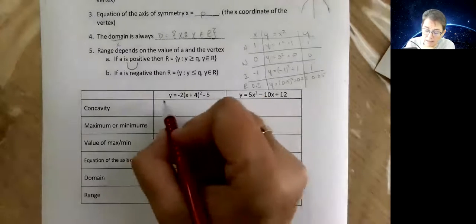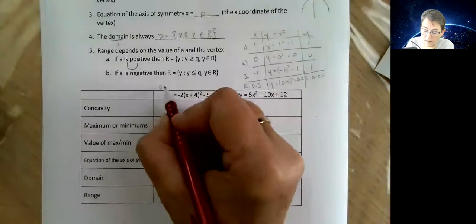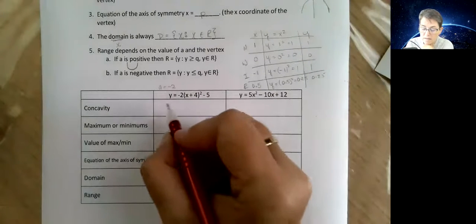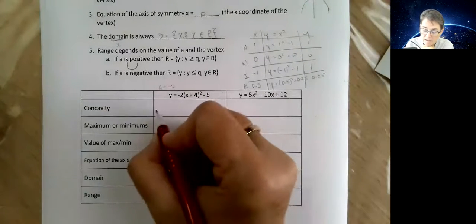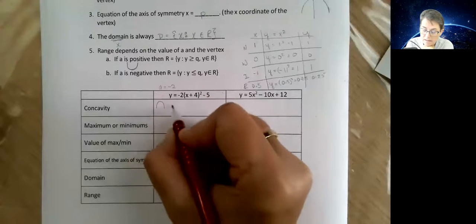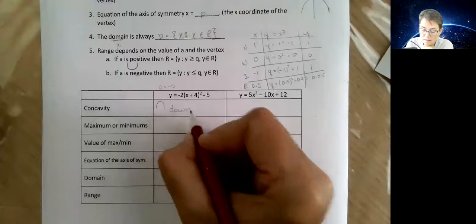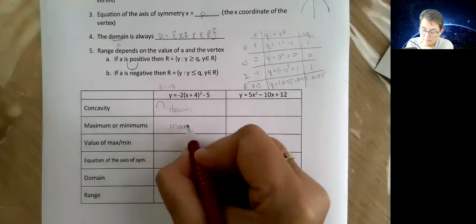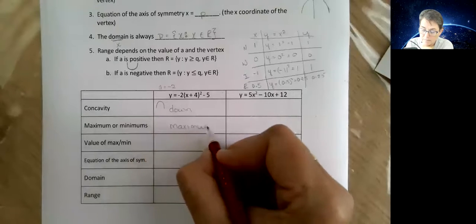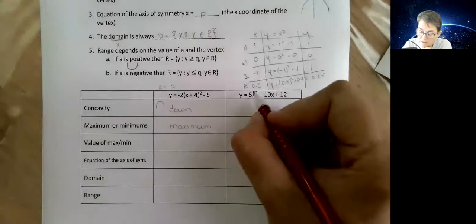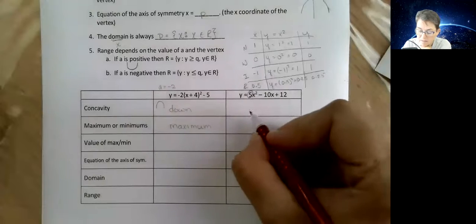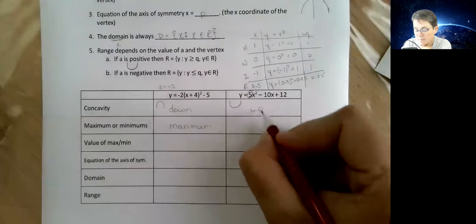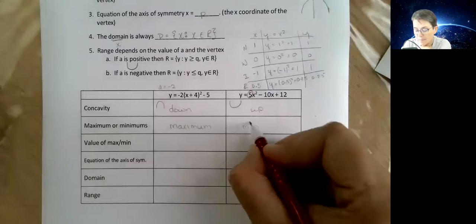Concavity. Well, A is equal to minus 2. So as soon as I know that, my concavity is going to be like this. So it opens down, which means it's got a maximum. Let's do this one up here. There's my A value, it's positive. So that's a smiley face. So it opens up and I have a minimum.